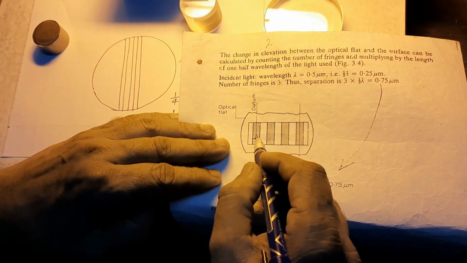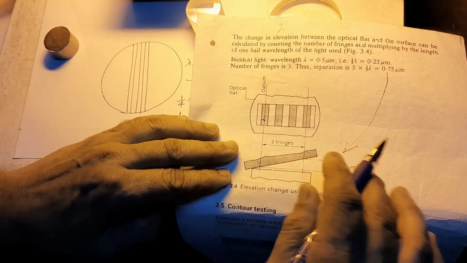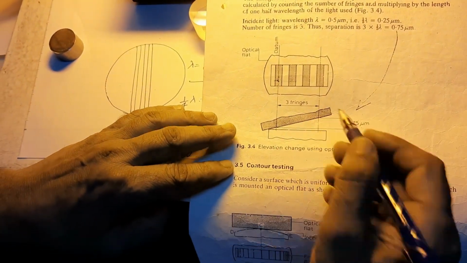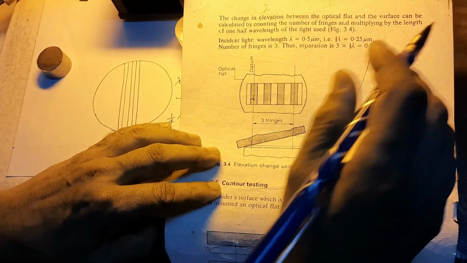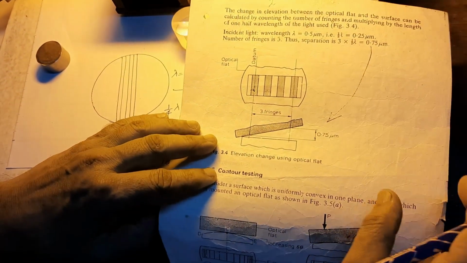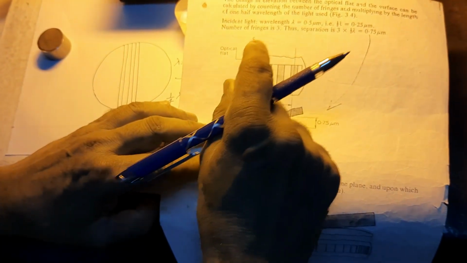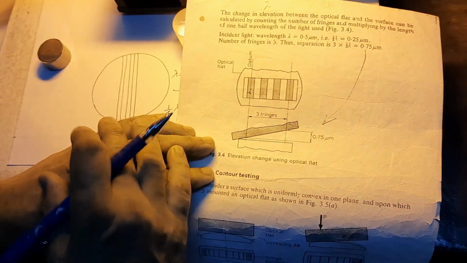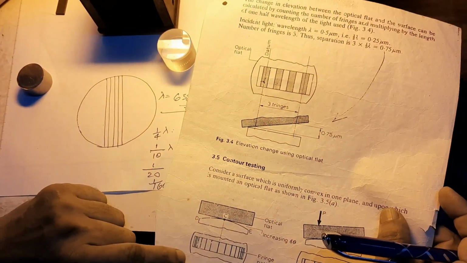Here we are getting 3 fringes. So 3 fringes into half the wavelength gives 0.75 micron. By just observing the fringes, and knowing the wavelength of the light used, we can say how much surface deviation has occurred.